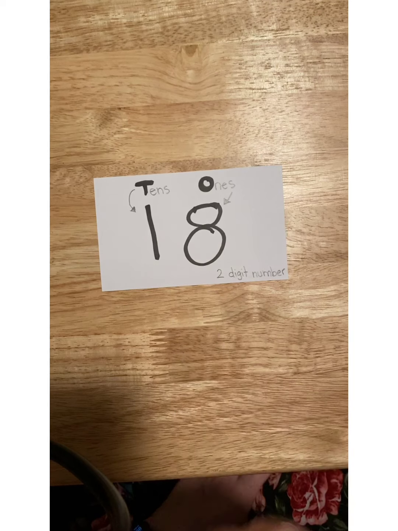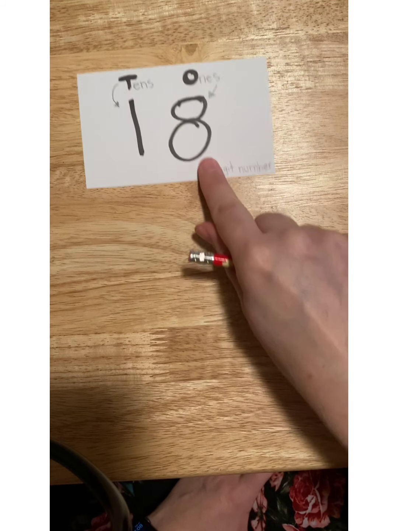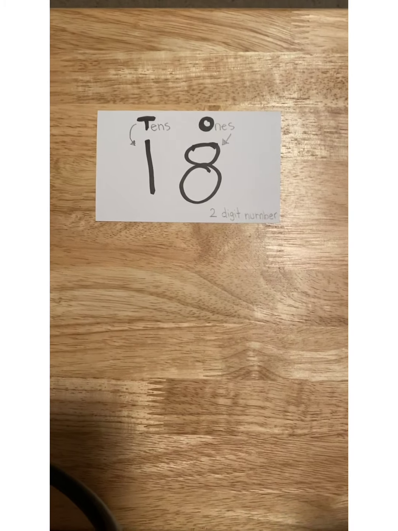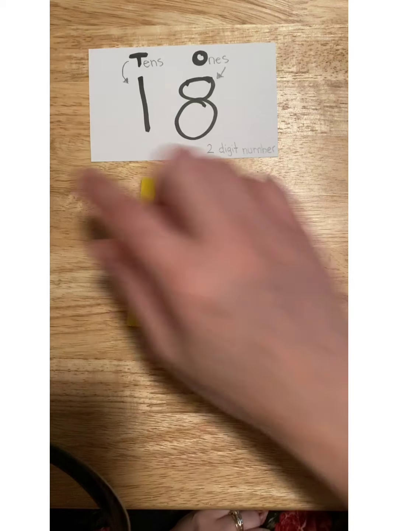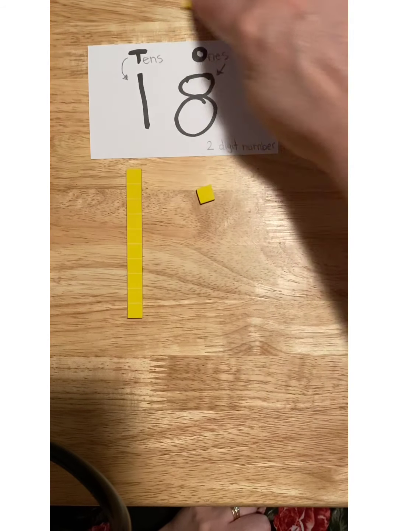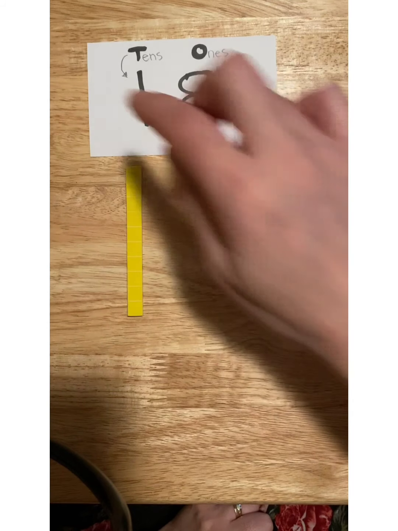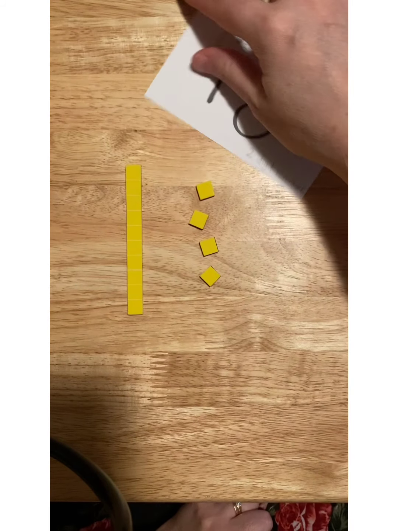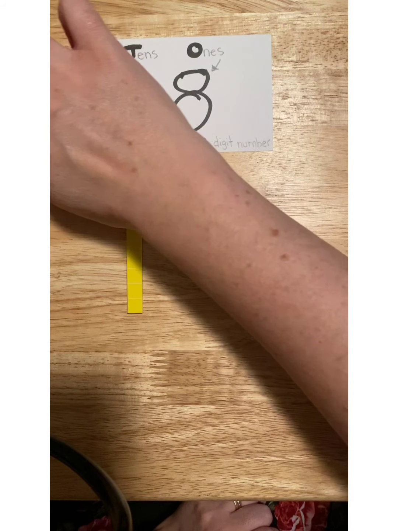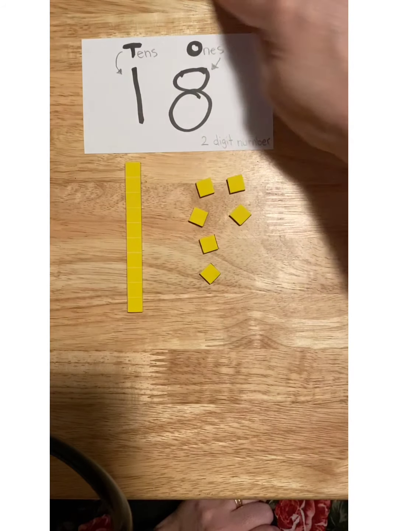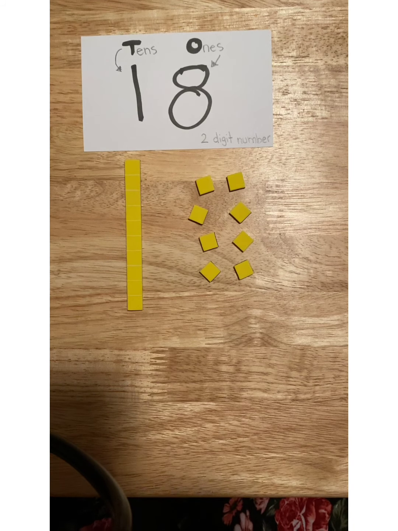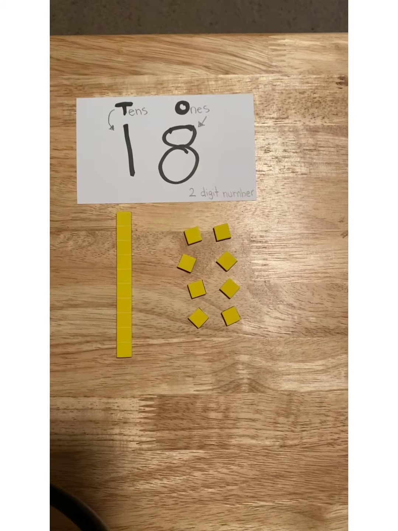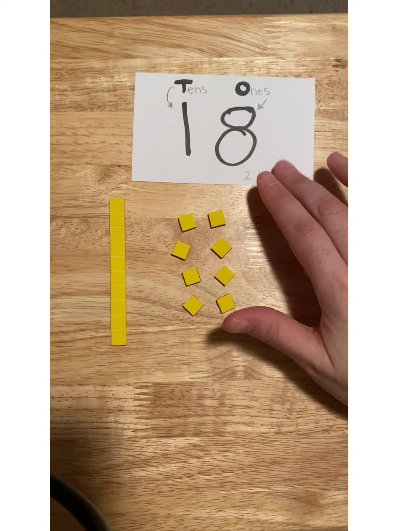If we were to build the number 18 using base 10 blocks, it would look like this. There's one 10. And then how many ones? 1, 2, 3, 4, 5, 6, 7, 8. So this is what the number 18 would look like if we were to represent it using base 10 blocks. So here's 18.